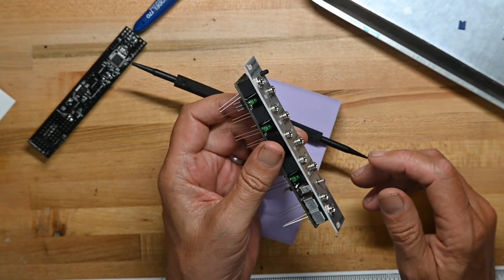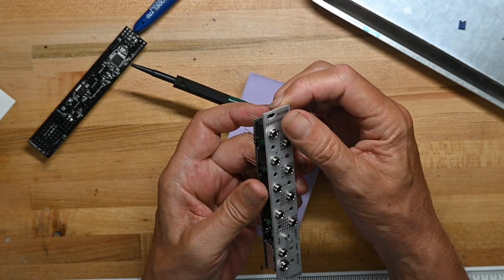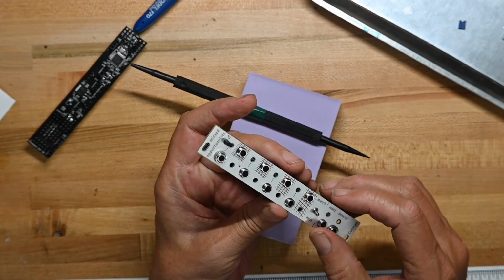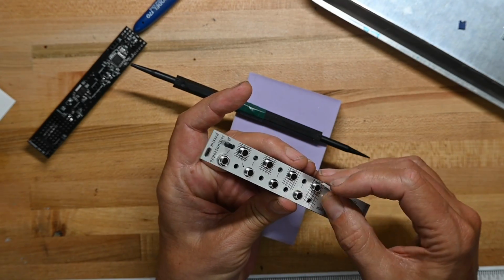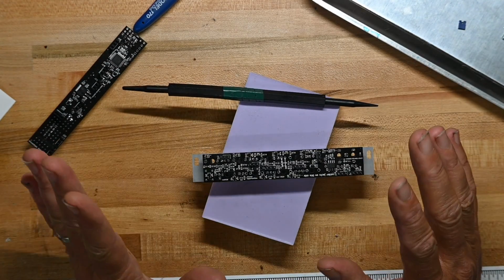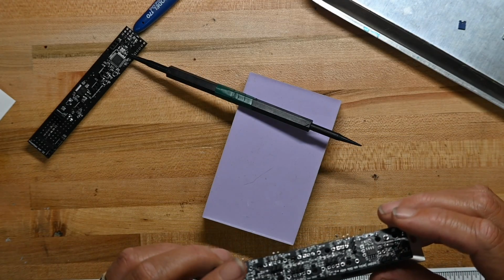Now the key thing I want to check right now is that the switch switches without interference. It's not rubbing against the hole, it's not binding. It's good. Mix and match goes. Good. So I'm going to solder all the jacks. Actually, I think I'll go ahead and solder all the LEDs at the same time.